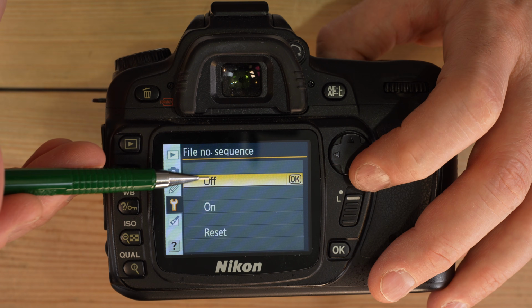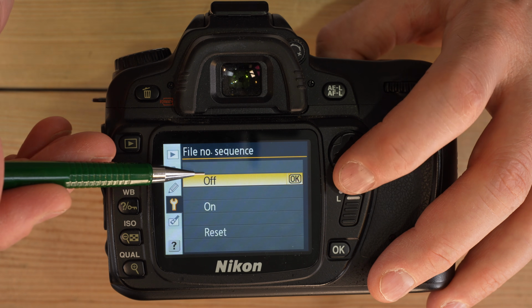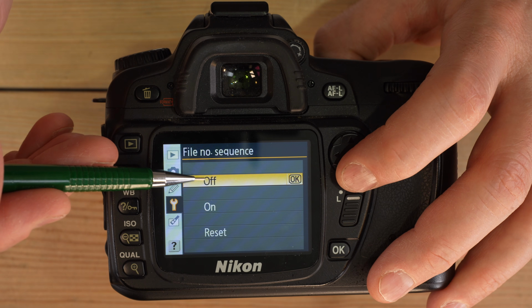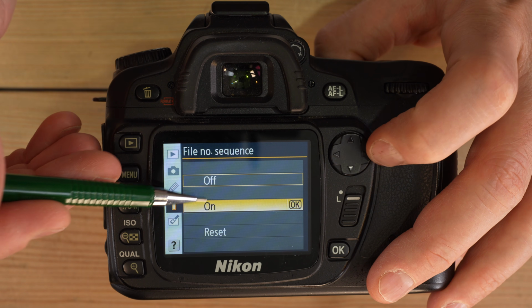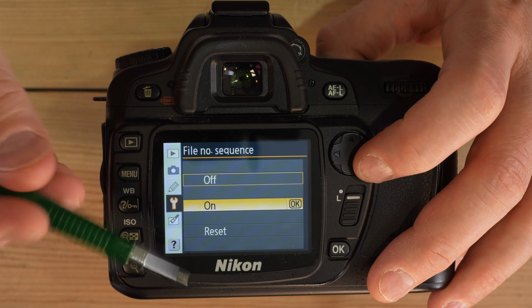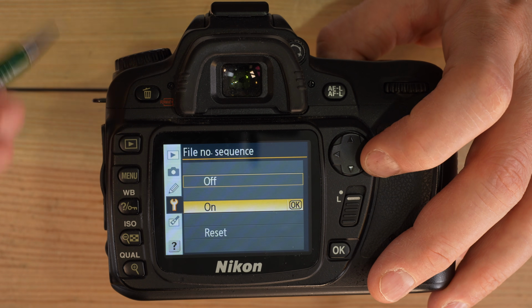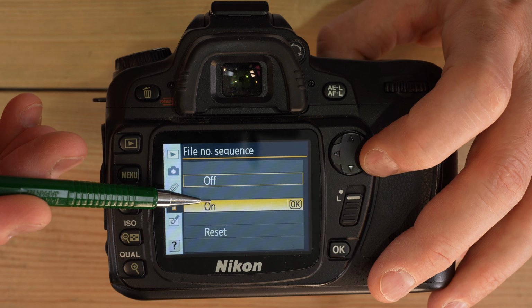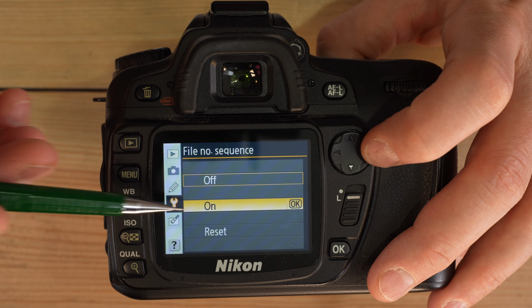File numbering sequence, on, off, or reset. Off means that every folder you will go back to 0000. On means that your sequence will keep going from 0000 to 9999 or whatever the specific numbers are until it resets there. And reset is manual reset.